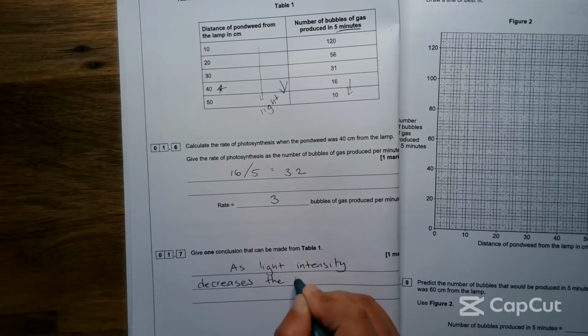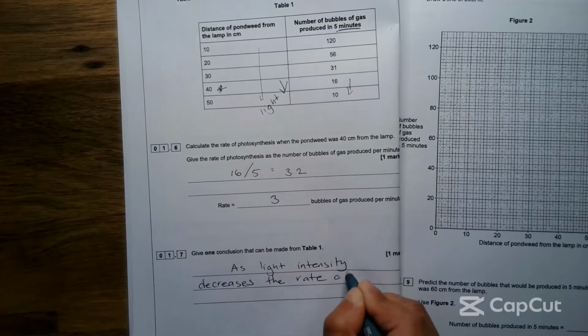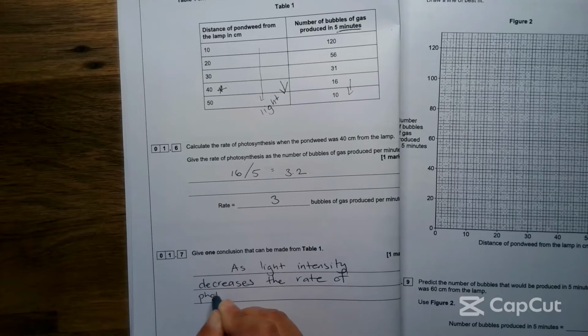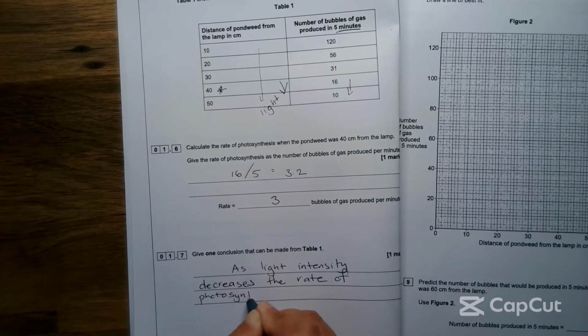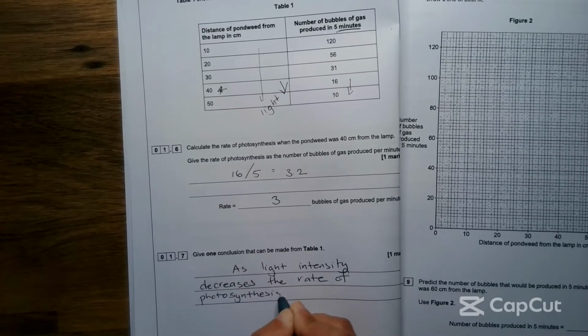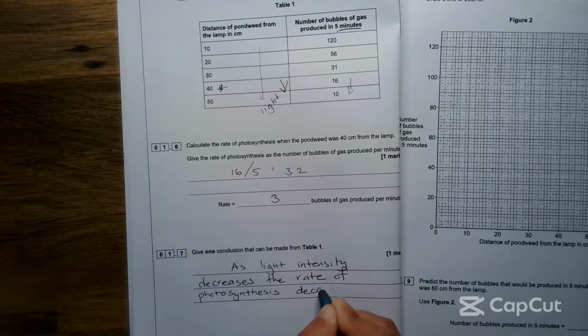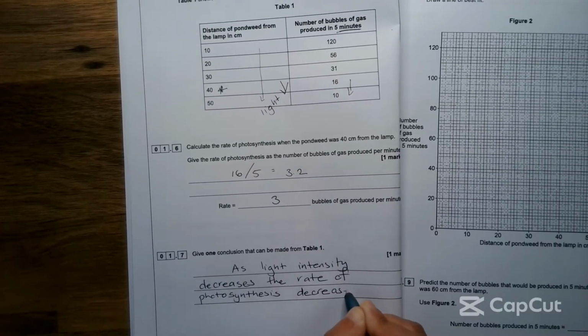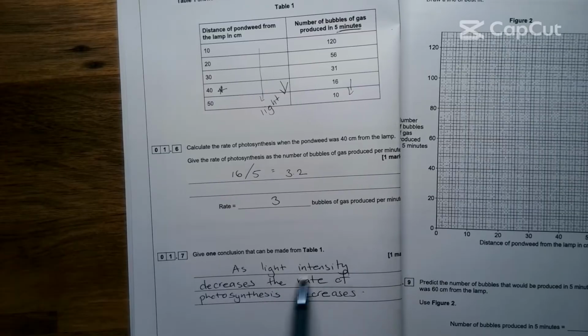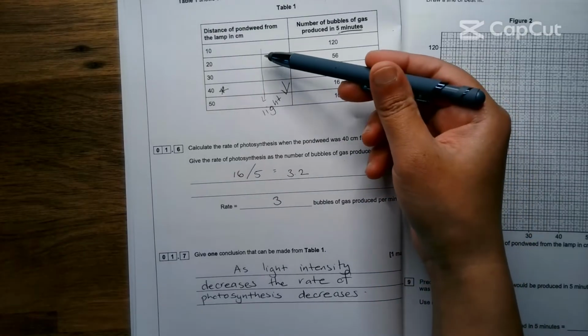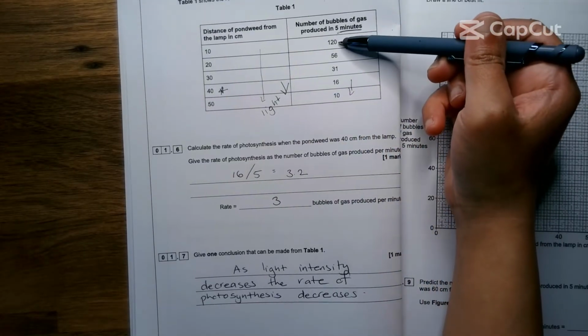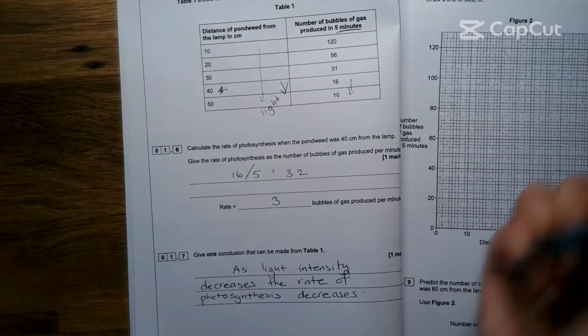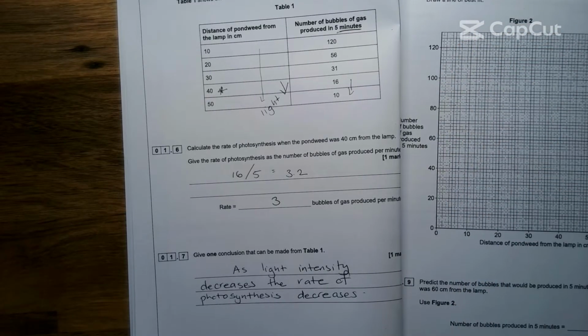the rate of photosynthesis decreases. So as light intensity decreases, the rate of photosynthesis decreases, or you can say as the distance from the lamp increases, the number of bubbles produced decreases. That is still a valid answer. That should get you 1 mark.